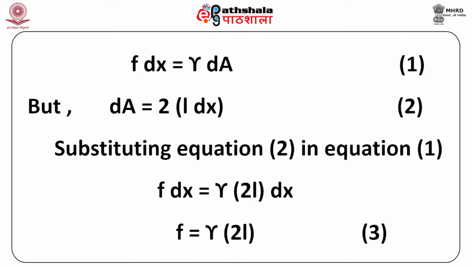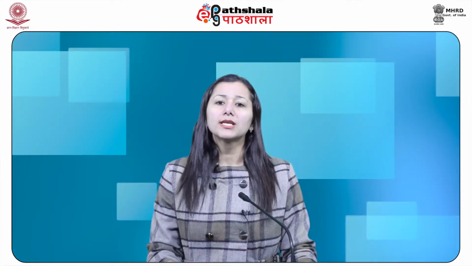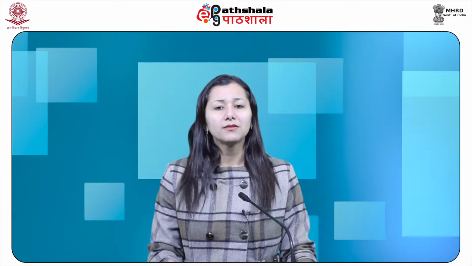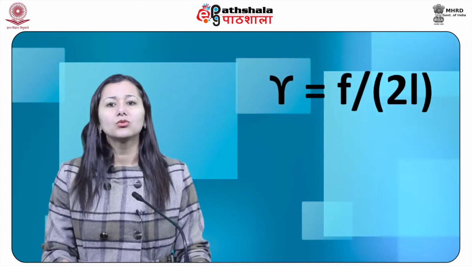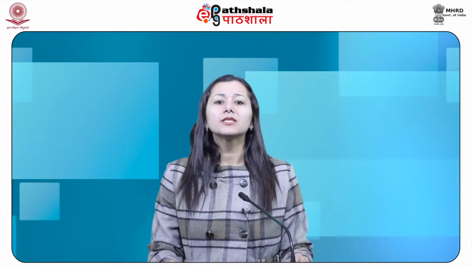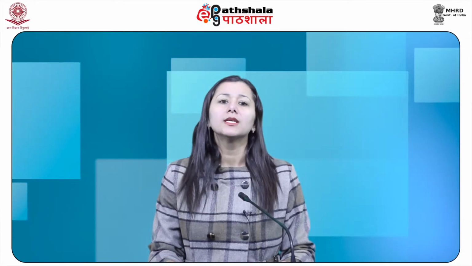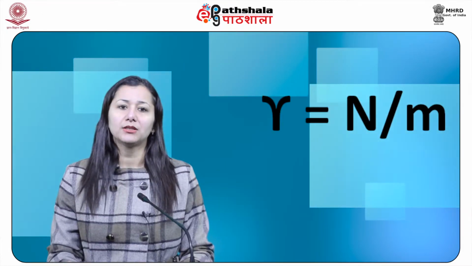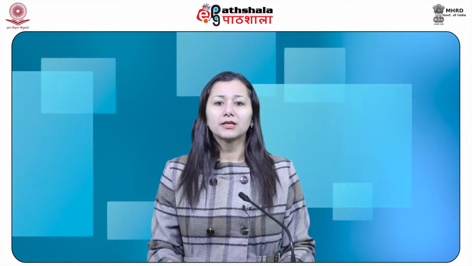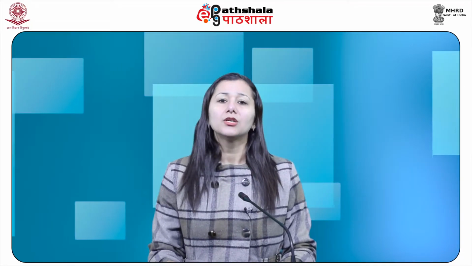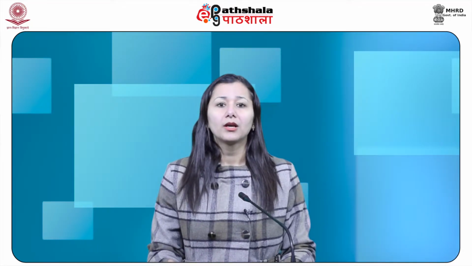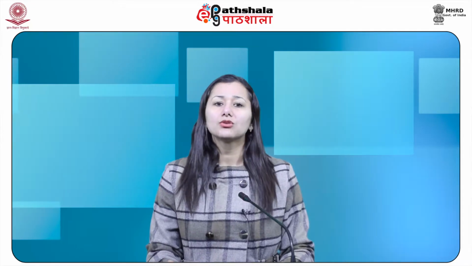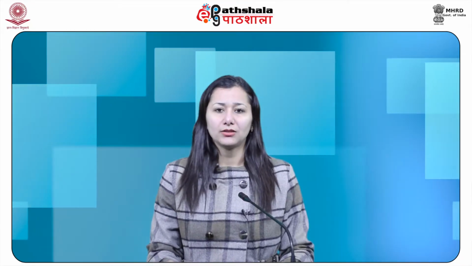The total length of the film in contact with the wire is 2L. Thus, the force acting per unit length, that is surface tension, gamma, is equal to F by 2L. This force of surface tension opposes the increase in surface area. The SI unit of surface tension, gamma, is newtons per meter, which is equal to Gibbs energy per unit area in joules per meter square. Thus, surface tension is numerically equal to surface energy.